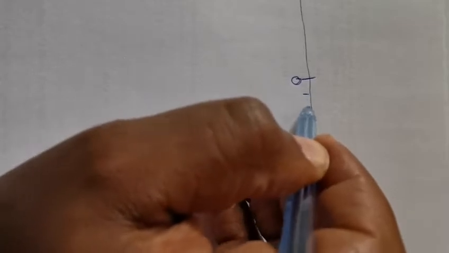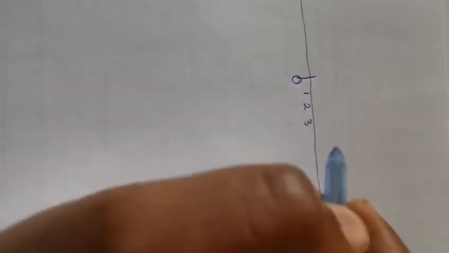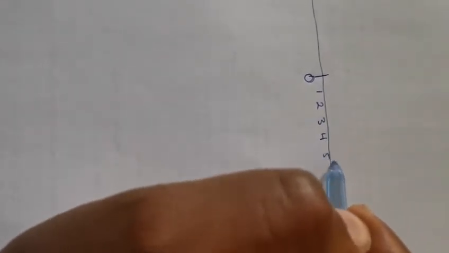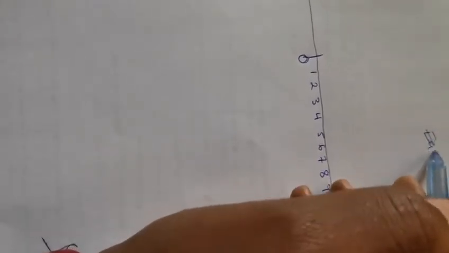This is GMT. Then from here, going this side, there are 12 hours. And this one is known as the Eastern Hemisphere.